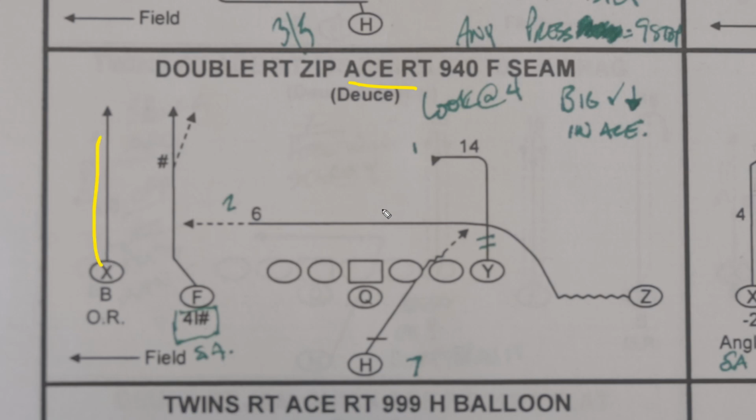9 is this route. 9, 4 route is the in route. 0 route is the drive route. And then the F seam is right here running a seam route that you can alert if you like it. Again, we're to the field. Again, the seam has the sight adjust. Sight adjust means if somebody comes off this side, you need to peek, put it right on them right there. So again, also it's the same play.